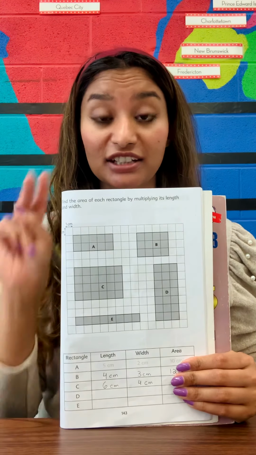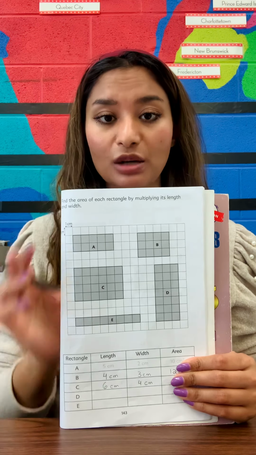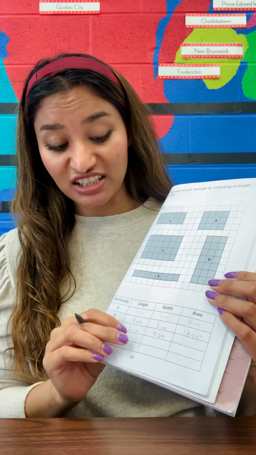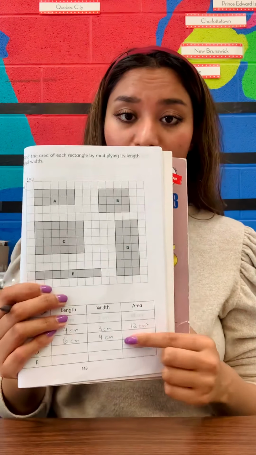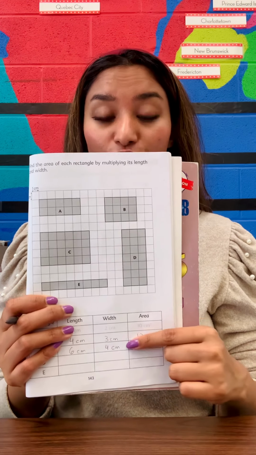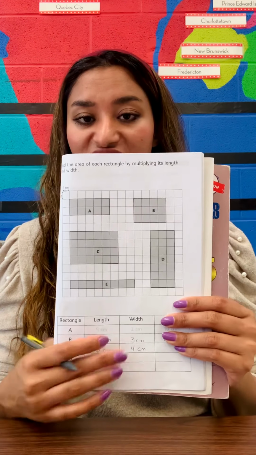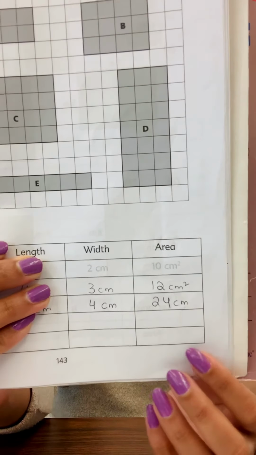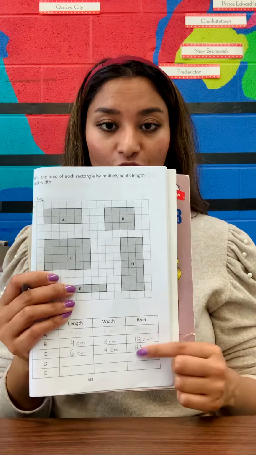What's my last step? I need to multiply both of these numbers to get my area, right? I can say my 6 times table, or I can also say my 4 times table up to 6. So let's do 6 times 4. It gives me 24. So I am going to write down 24 centimeters squared for my area for figure C.